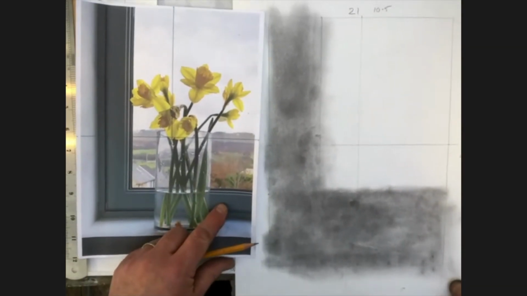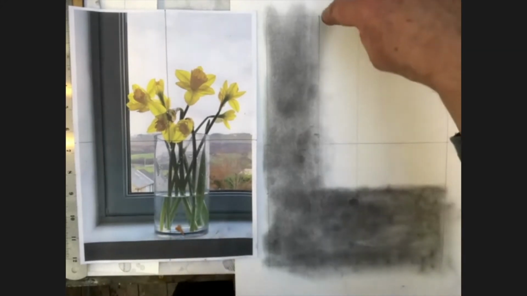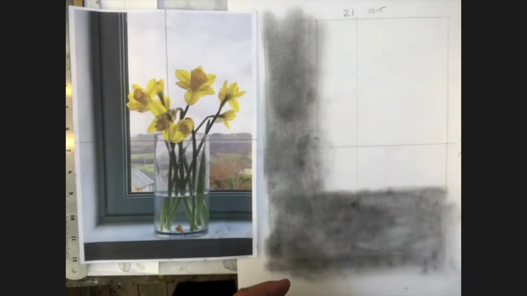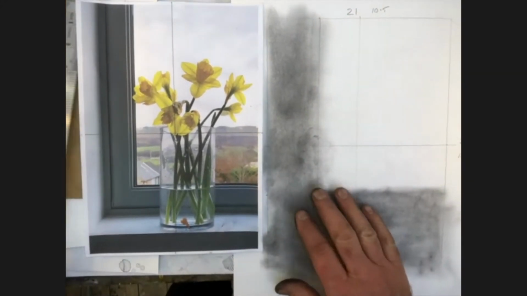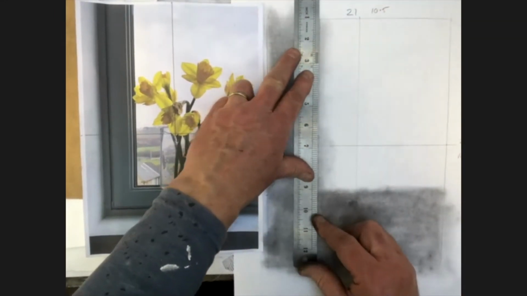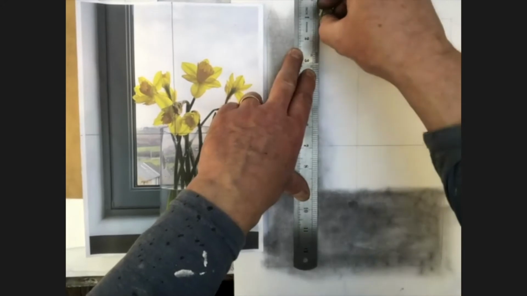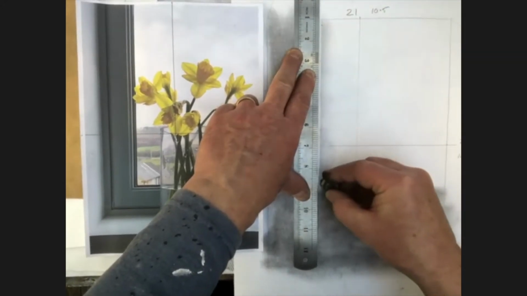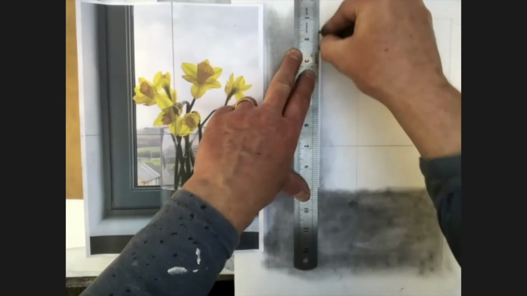In order to bring back the hard edge of that line, what you can do is take your ruler, put it there like that, and just rub it down to that edge.